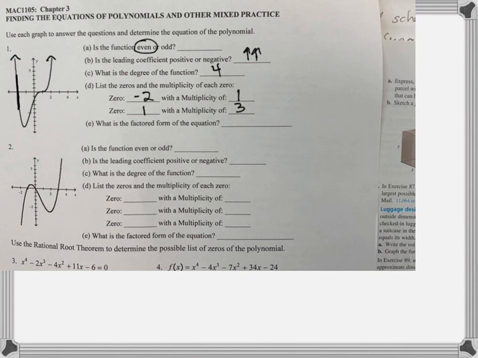Okay, what is the factored form of this polynomial? Let's not worry about leading coefficients. Strictly the factors. What do you think is the factored form of this polynomial? If you have a 0 given, then you should know what the factor is. Yes, Nick? Say that again.